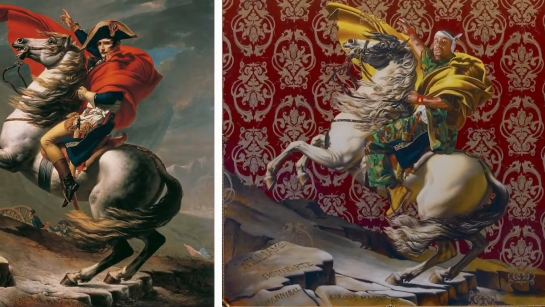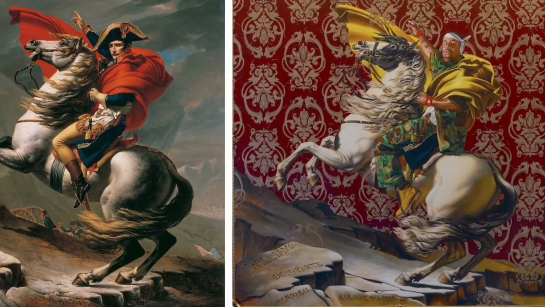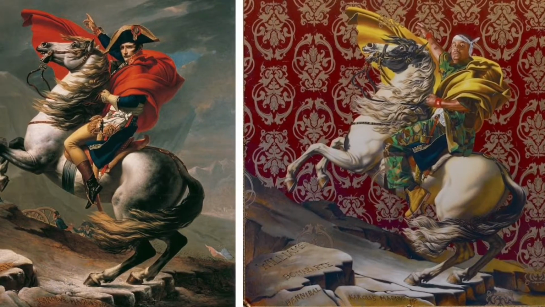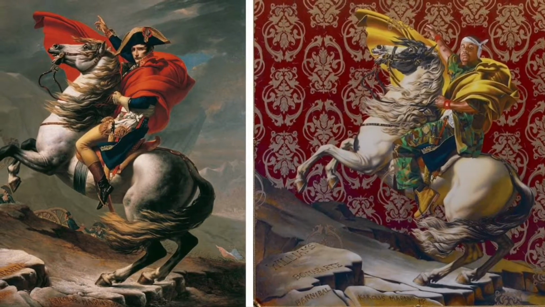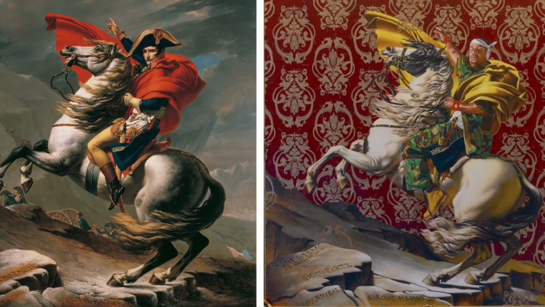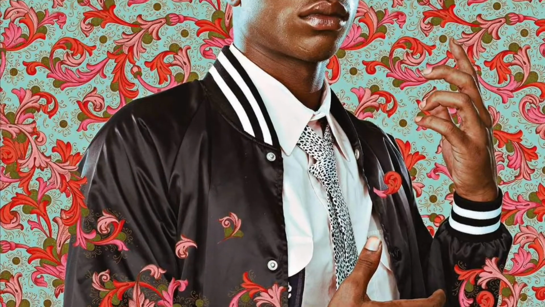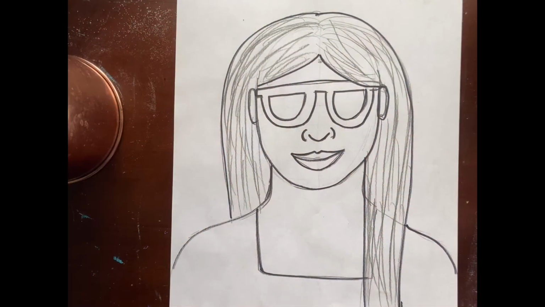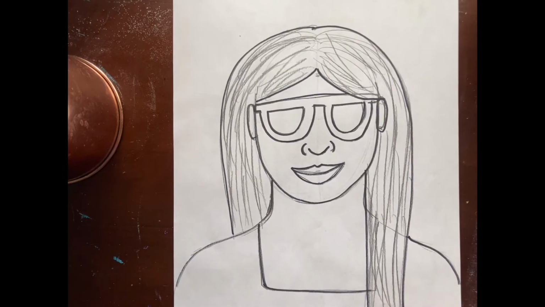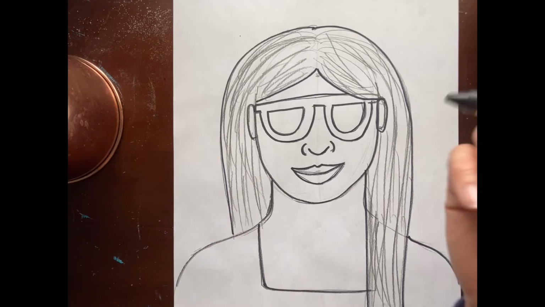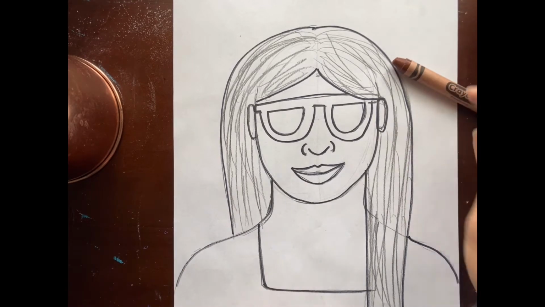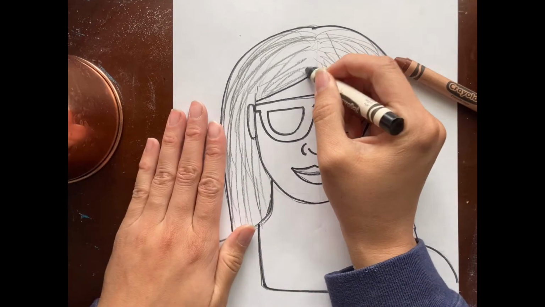So you'll see in a second, there's a portrait to the left, which is the original of Napoleon, and to the right is a portrait of a modern rapper. He takes these portraits, which are usually European men and women, and remixes them with iconic African-American men and women of today. So today we're going to finish by coloring you in, cutting you out, and creating a background and a frame that reminds us of Kehinde Wiley's work.